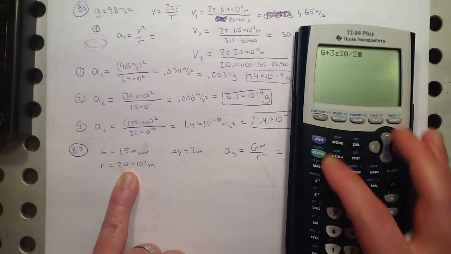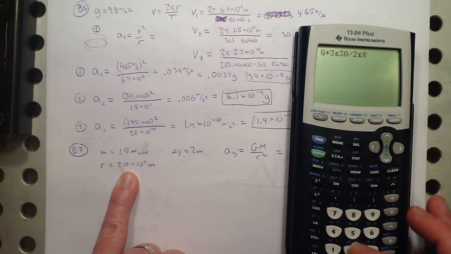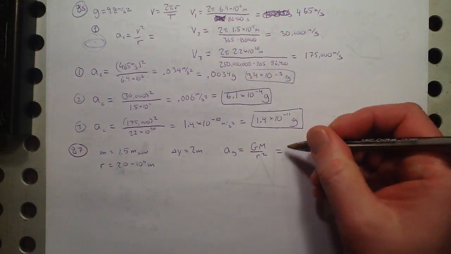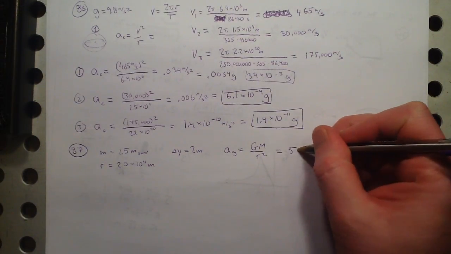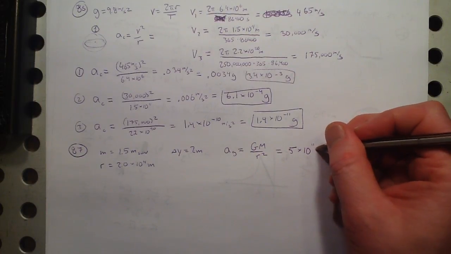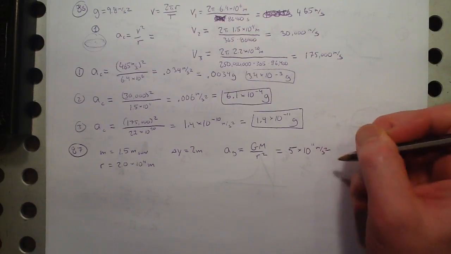That's 2 times 10 to the 4th squared. So we have a gravitational acceleration a whopping 5 times 10 to the 11th meters per second squared.